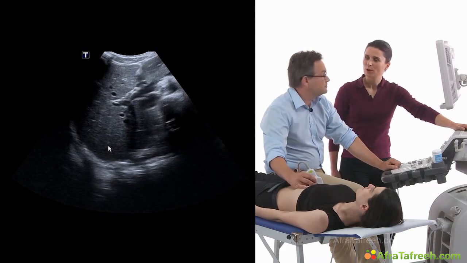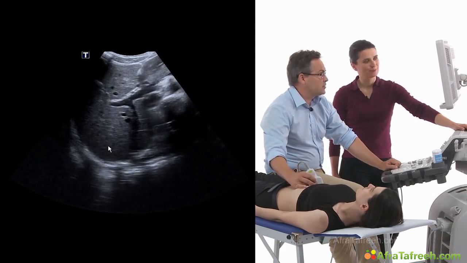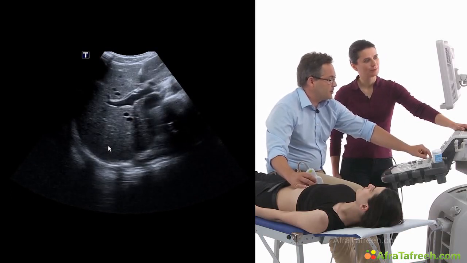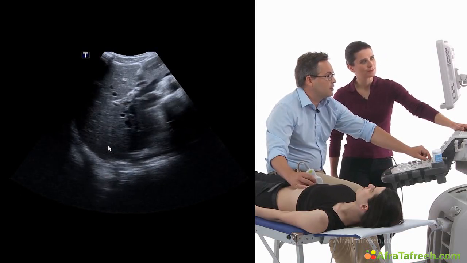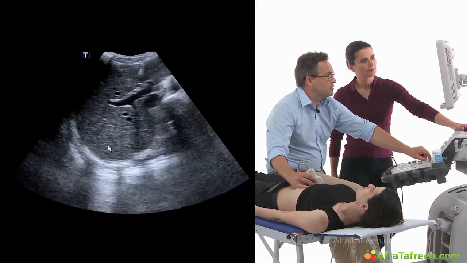So it's 4 megahertz in this case. I think so. We have to take 4 megahertz, which is a quite fair adjustment for scanning the liver.